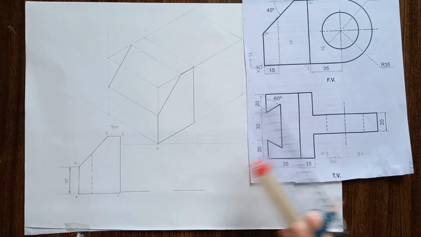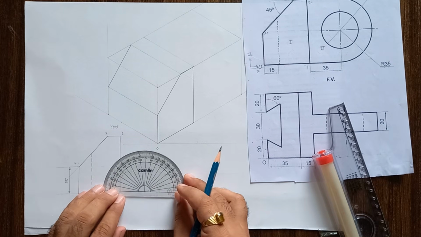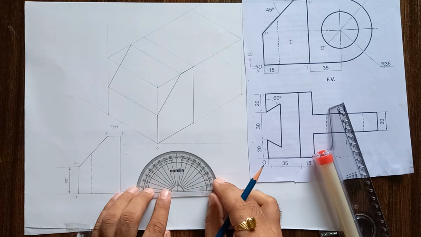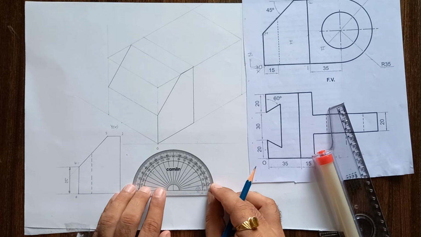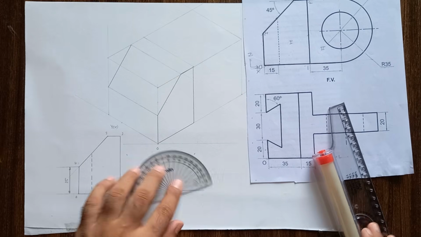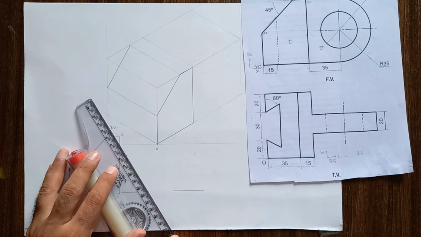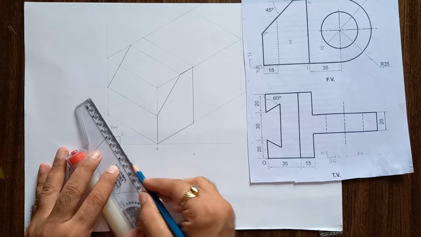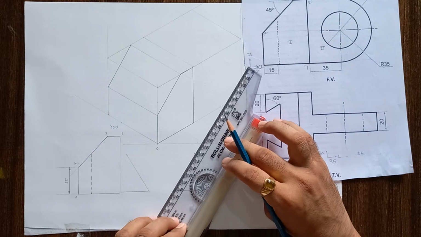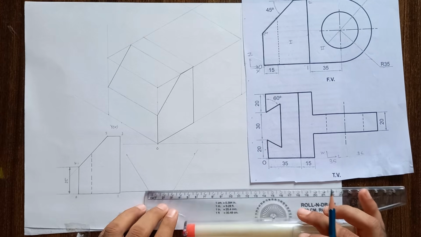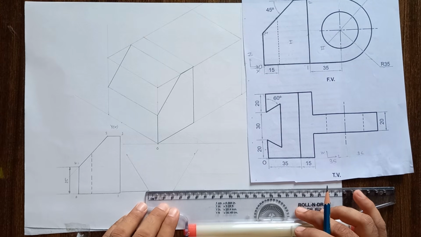There is a gap of 30 mm and from both ends we can mark a 60 degree angle. Find the midpoint of this gap.